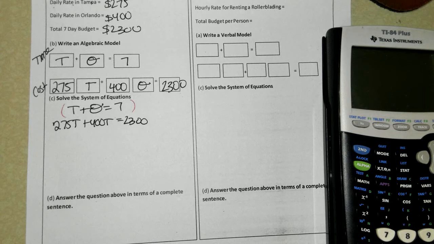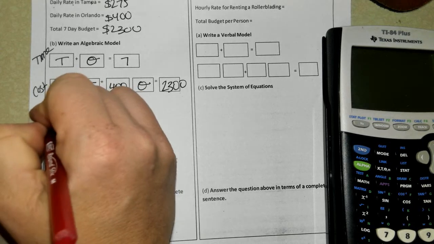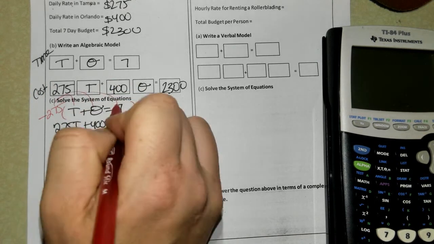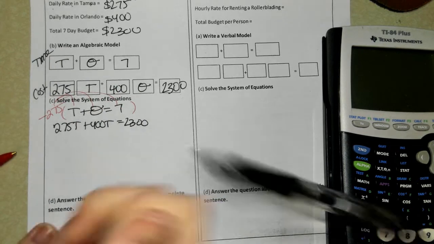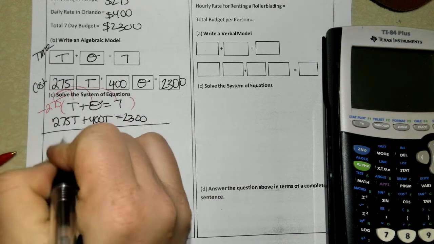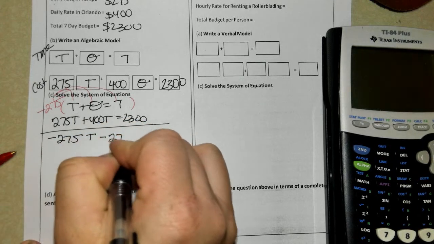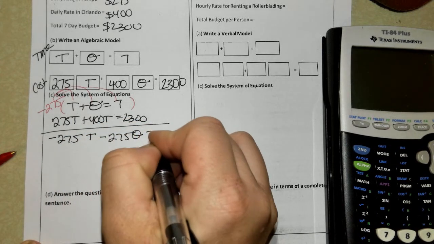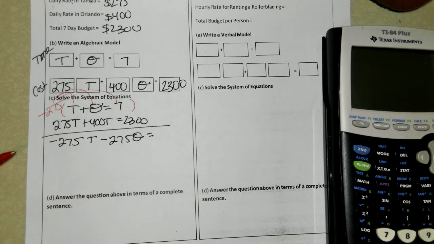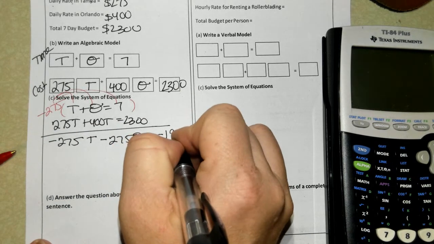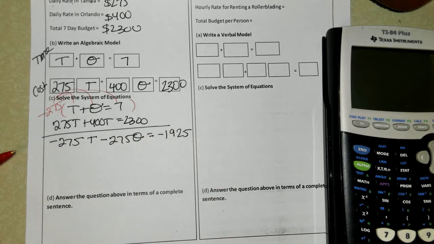I'm going to put parentheses around the entire first equation and write a negative 275 on the outside. The purpose of doing that is when I distribute through the entire equation, I'm left with negative 275t subtract 275o equals 275 times 7 is negative 1,925.